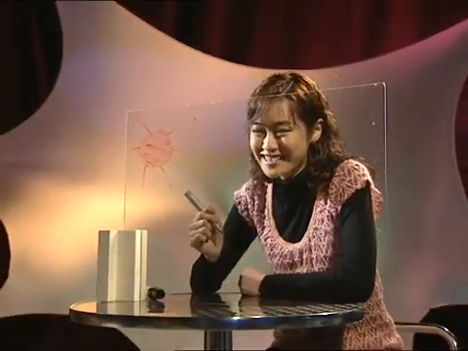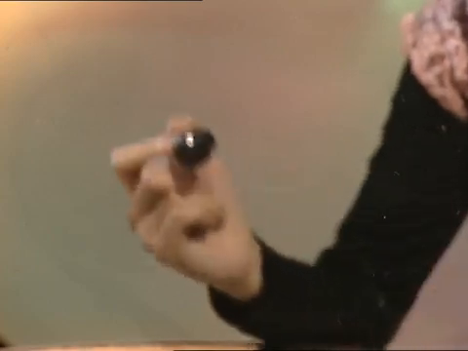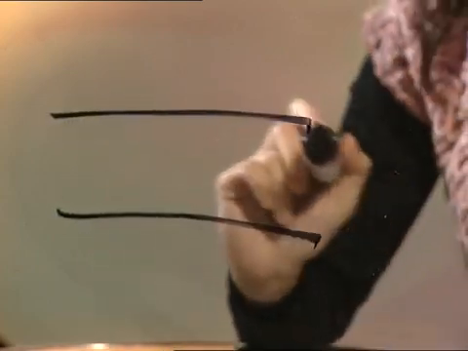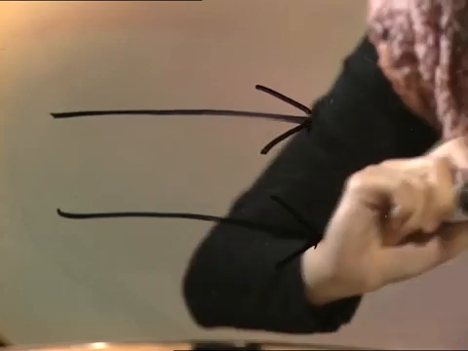Normally, we draw the sun in this way. These straight lines represent the light rays from the sun. Now I draw two straight lines to represent light rays and use arrows to show the direction of travel.